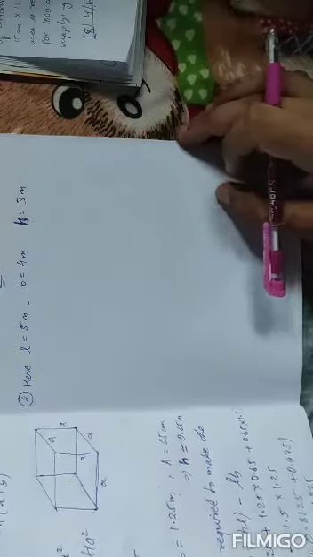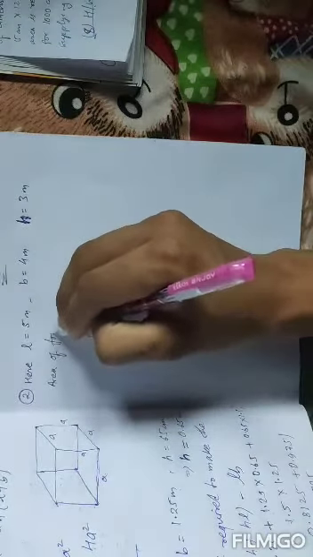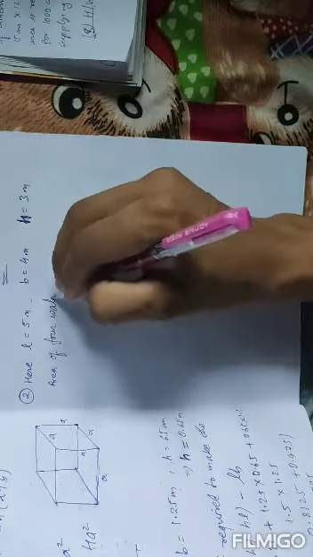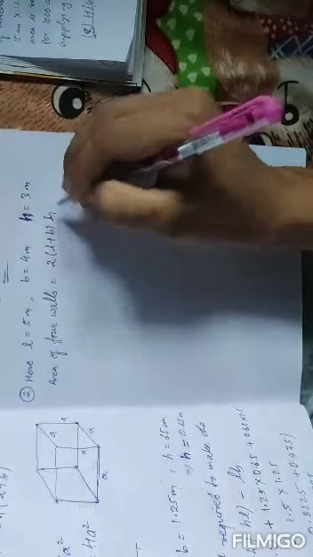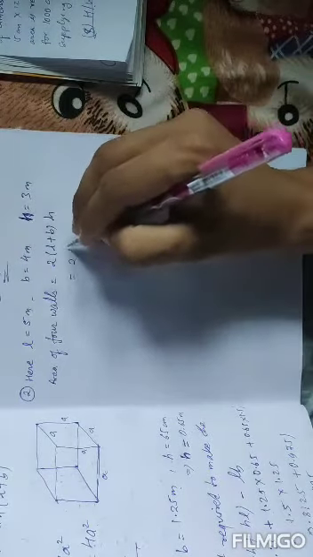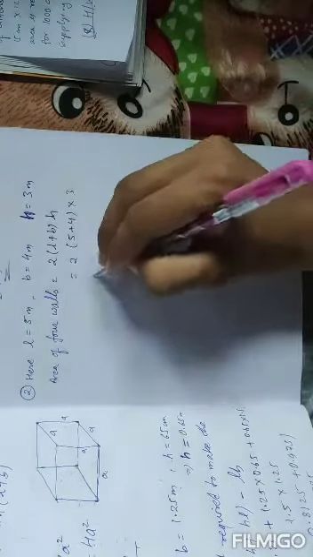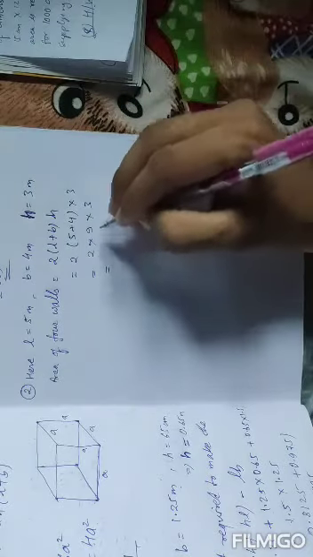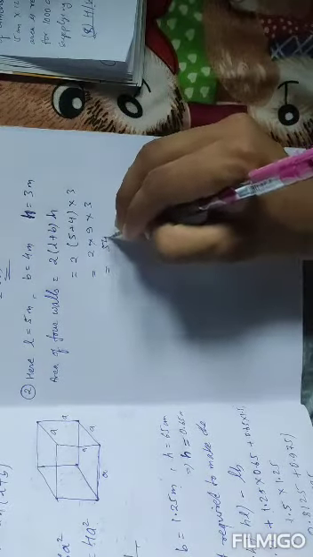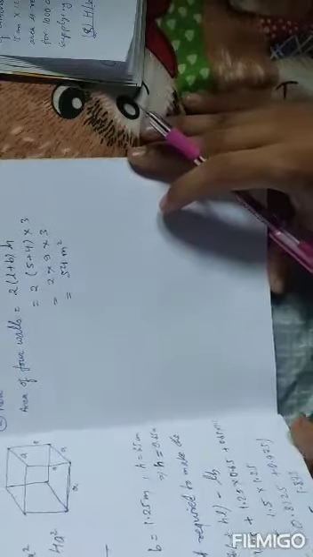So let us find first the area of walls. Area of 4 walls means, as I already told you, lateral surface area, and it is given by the formula 2 into L plus B into H. So 2 into L plus B means 5 plus 4 into H means 3 equals to 2 into 5 plus 4, 9 into 3. So how much? It is 54, isn't it? 54 meter square. So this is the area of 4 walls.